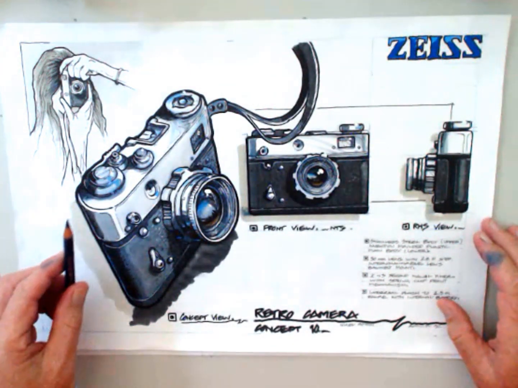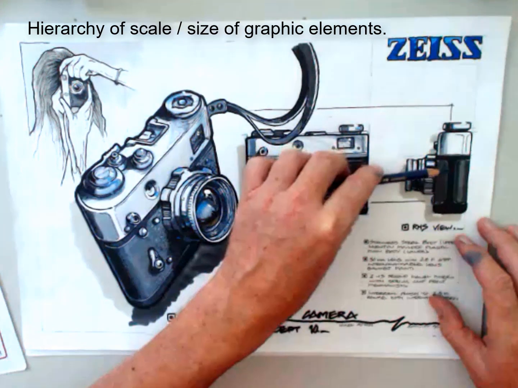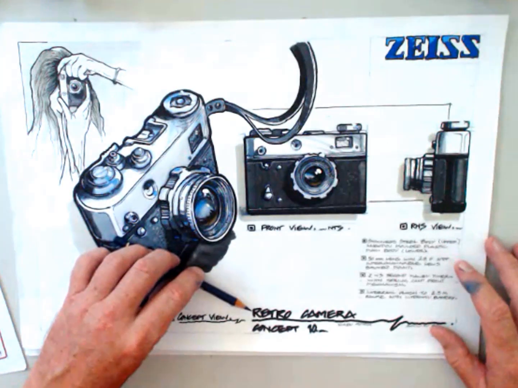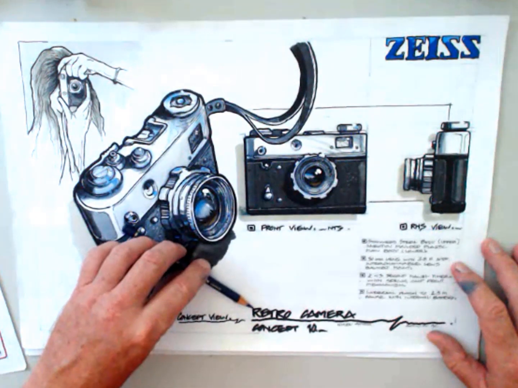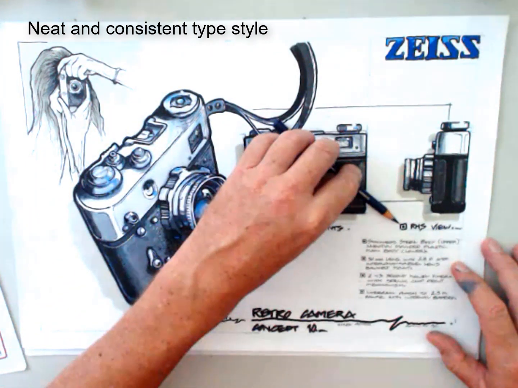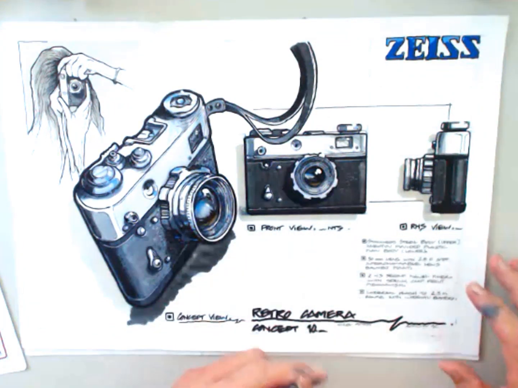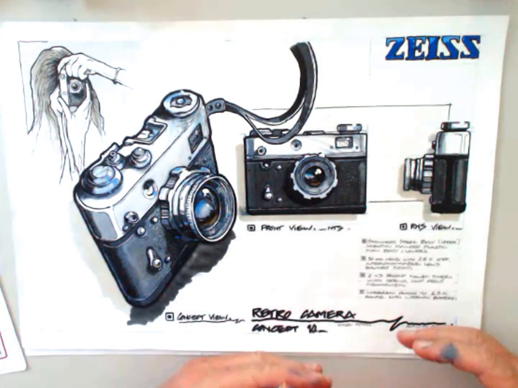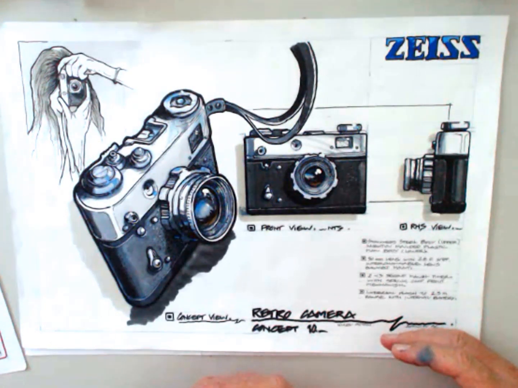Okay, next in terms of hierarchy, we've got the size of the images. So big hero shot, slightly smaller orthographics, slightly smaller text size. Now if we look at the text size, going from the largest to the smallest, you can see we've maintained a consistent type style, but we have a major title, secondary annotations to define the views, and then supporting body text which conveys information. And there's a structure to it which is really important. All of the elements, I can't stress this enough, are part of the overall presentation, so you want to be thoughtful of those, how you place them on the page.